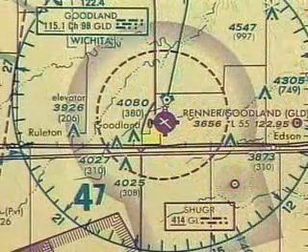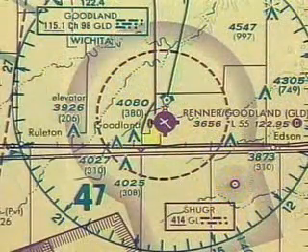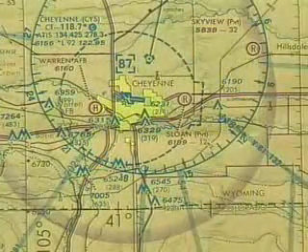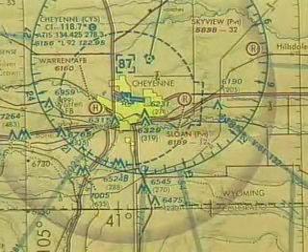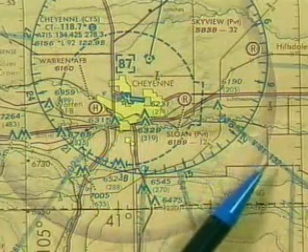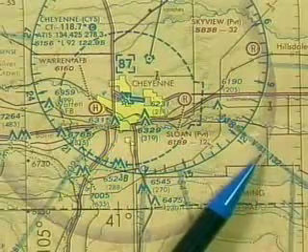At some airports, dashed magenta lines indicate that Class E airspace begins at the surface. Another type of Class E airspace is a federal airway, commonly referred to as a Victor airway. The center line of an airway is marked in blue on sectional charts.